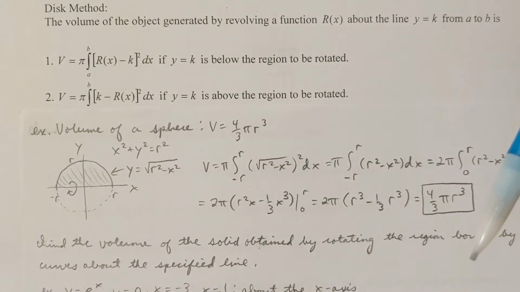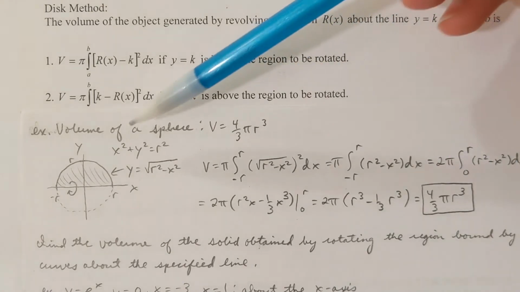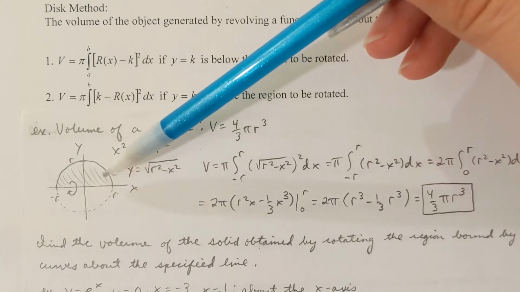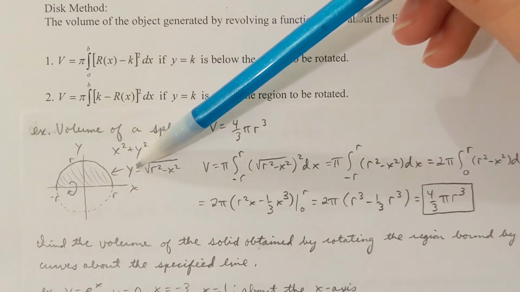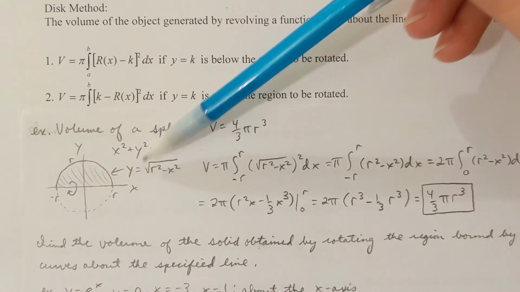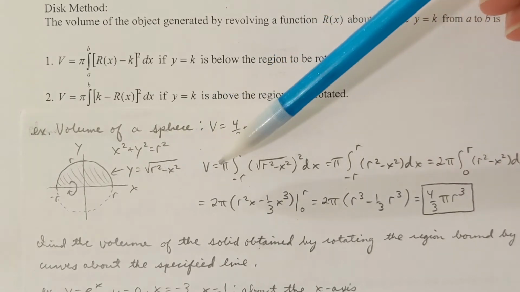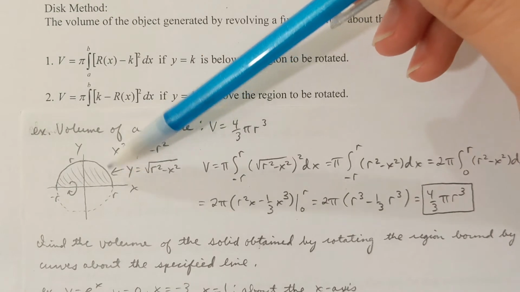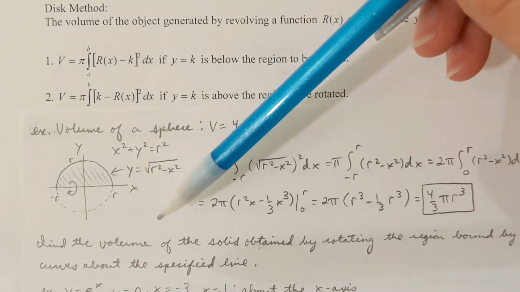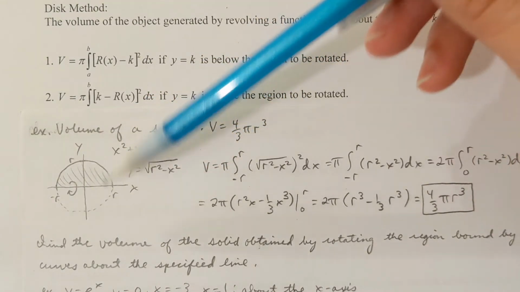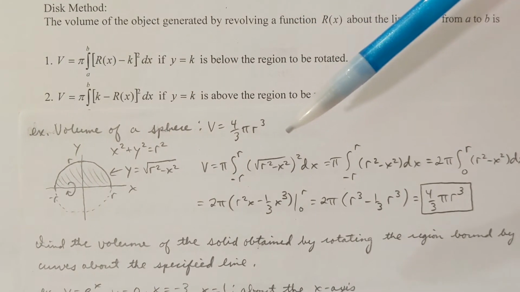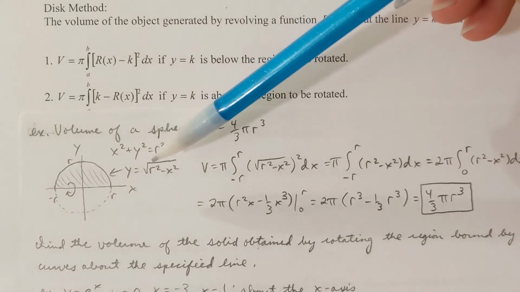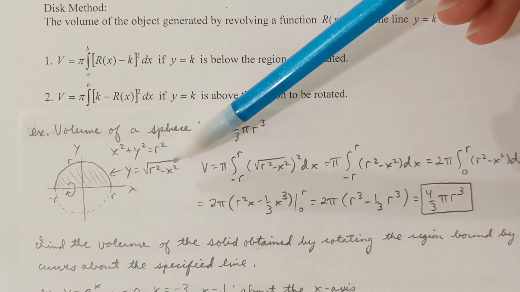And so you can use calculus. x squared plus y squared equals r squared is the equation of this circle. If I solve for y, y would be plus or minus the square root of r squared minus x squared. Now I'm just working with the top half. I don't want to rotate both the top half and the bottom half about the x-axis, otherwise I'm doubling what I've already got. So it's enough to simply rotate the top half of the circle, which would be y equals the square root of r squared minus x squared.